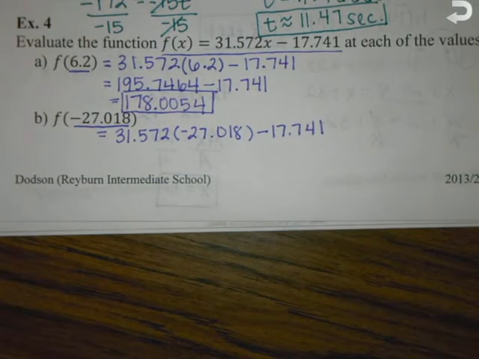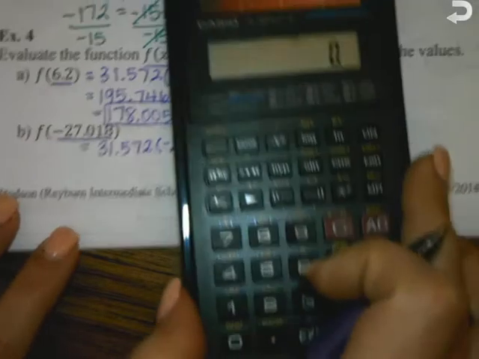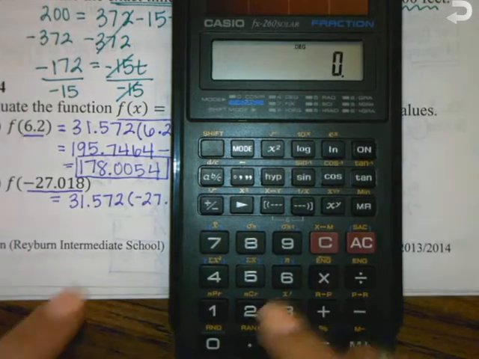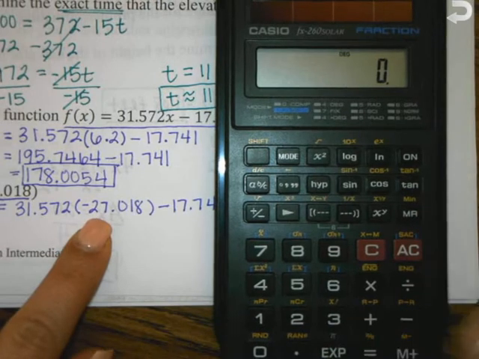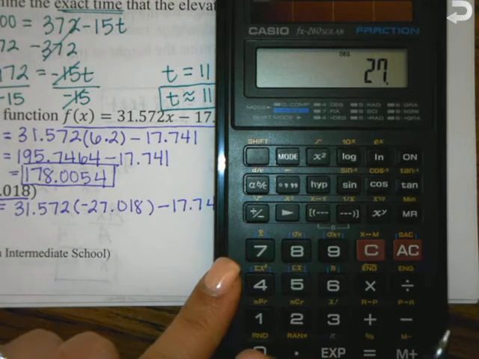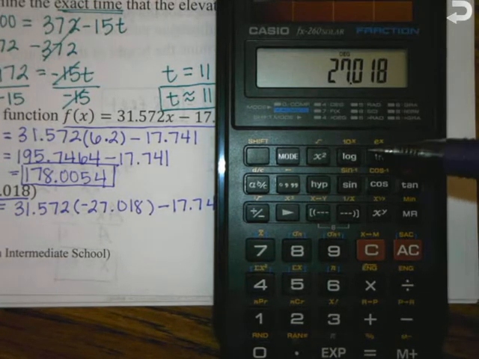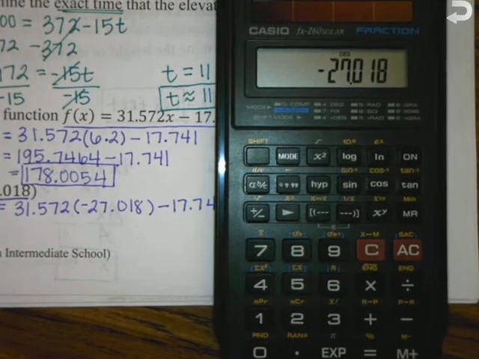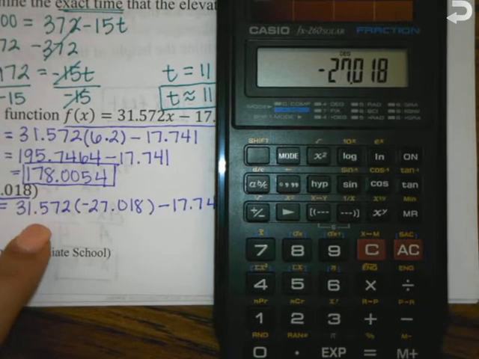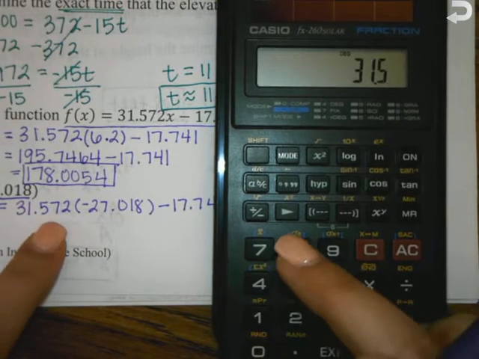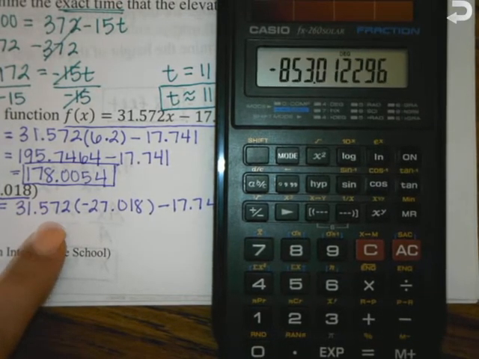So if everybody looks at the calculator, we have negative 27.018. So let's do that first. So type in 27.018. To make it negative, we need to find the plus or minus symbol, which is in the corner, right here. So then press that, and that turns into a negative, times 31.572 equals, and write that number down.